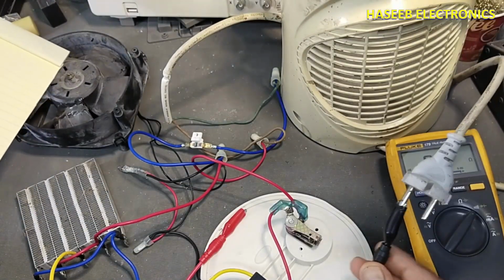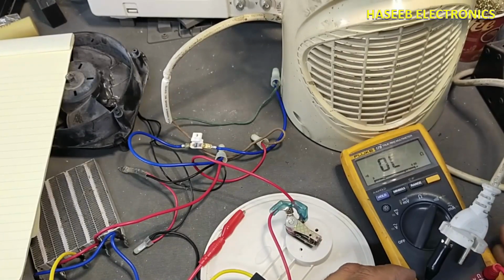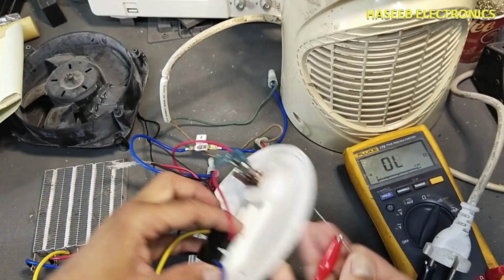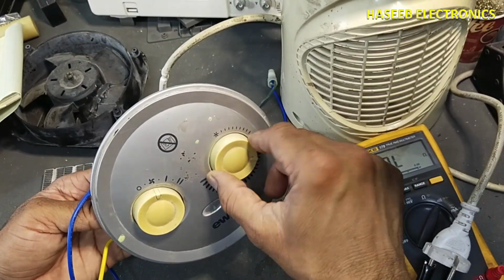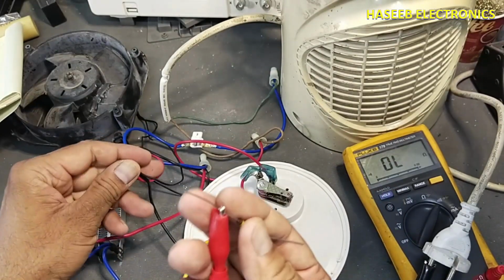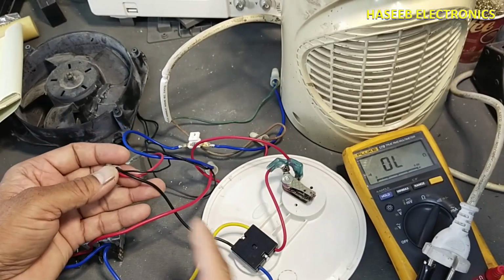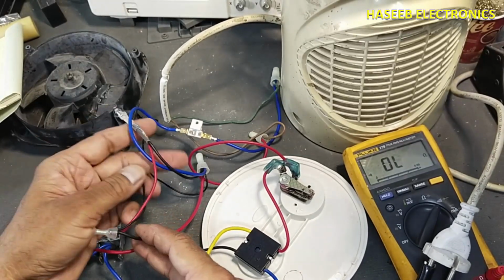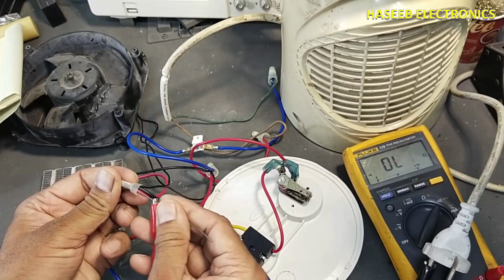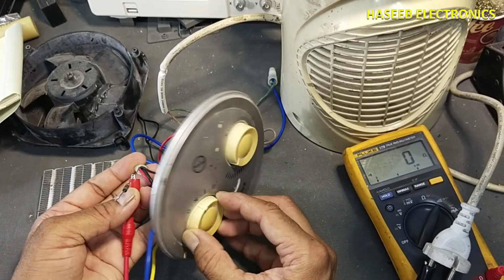This will connect at the same point. We will not remove it now. It is now connected here. Now adjust the thermostat to the full clockwise position, and now take a pin and connect this wire which is going to the motor, that is here. Connect here, so it is giving continuity.